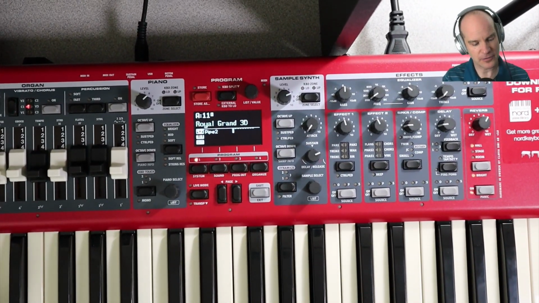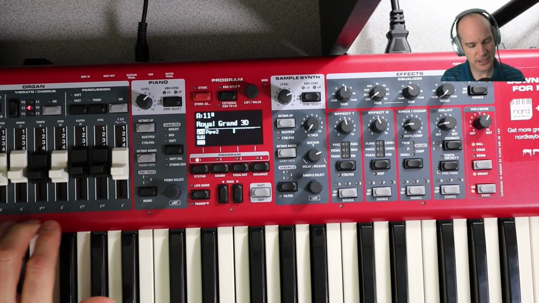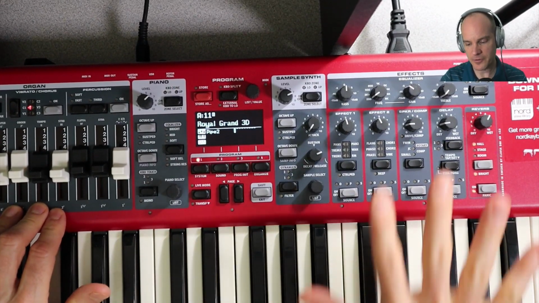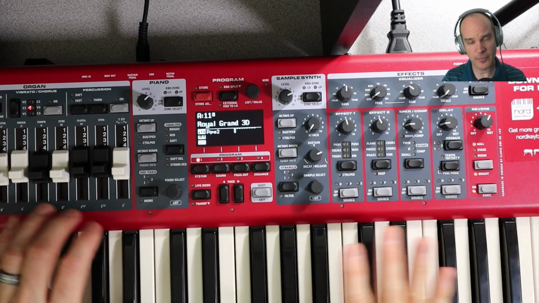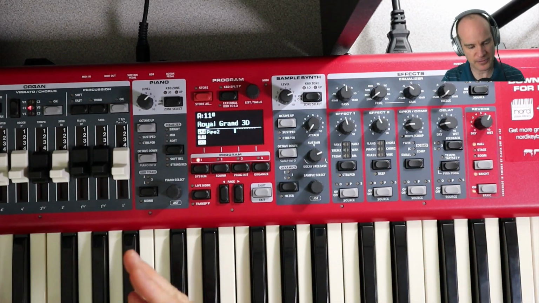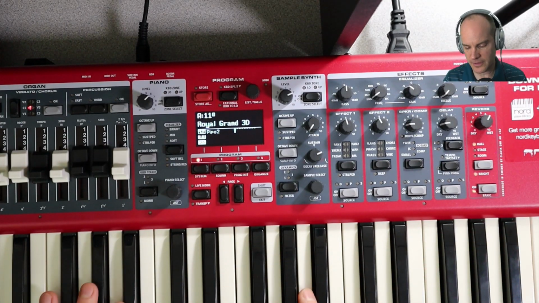So again, I'll start with that lower octave, just the organ engine, just on preset 1, no synth engine. I still have the reverb on, but those are the only things I've done here with the built-in pipe organ pipe 2 on the Nord Electro 6.